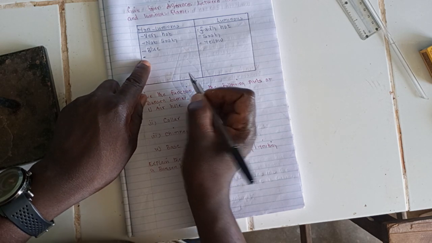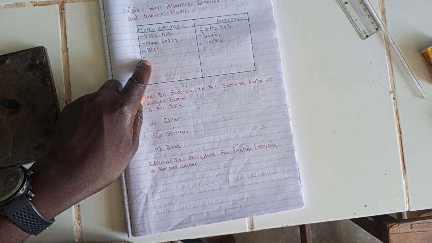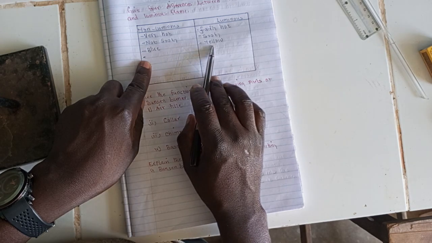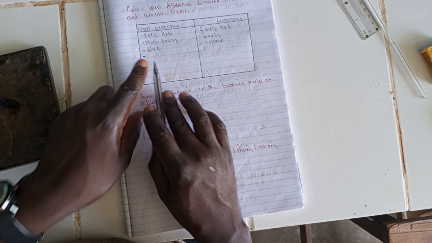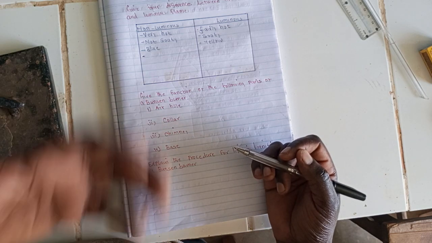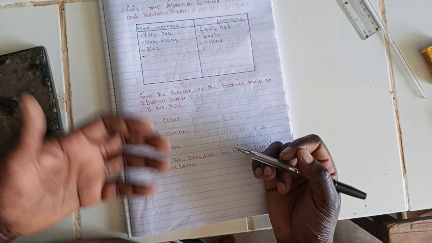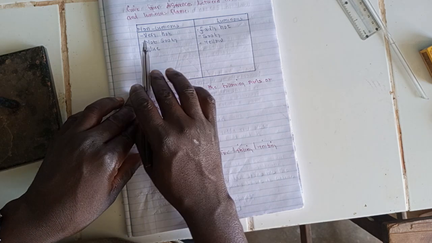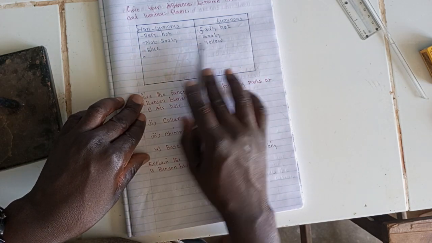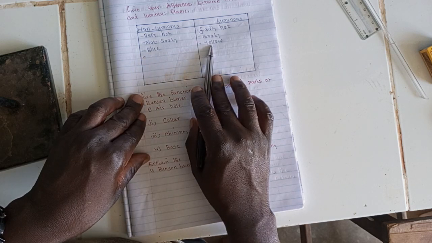Of course, the number of regions cannot be used to give the differences. This one has three regions, this one has four, but we cannot write that because the number of regions, the size, the sound cannot be used to give the differences.